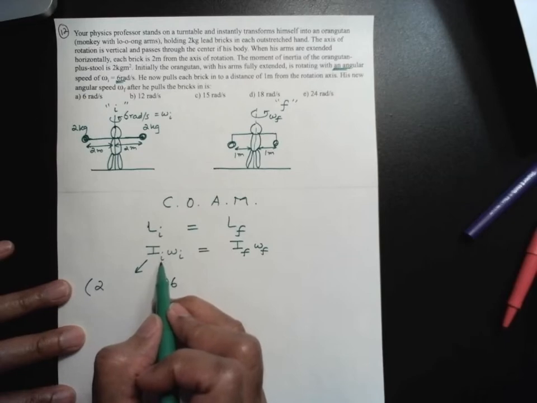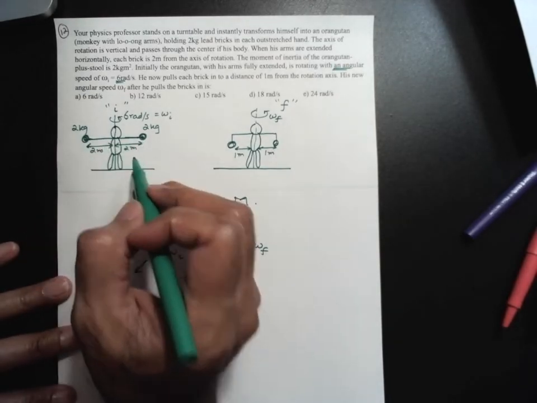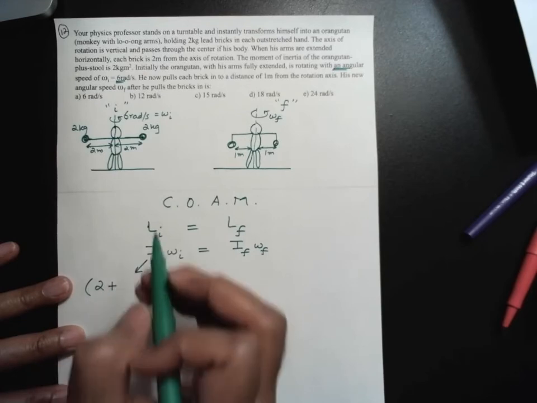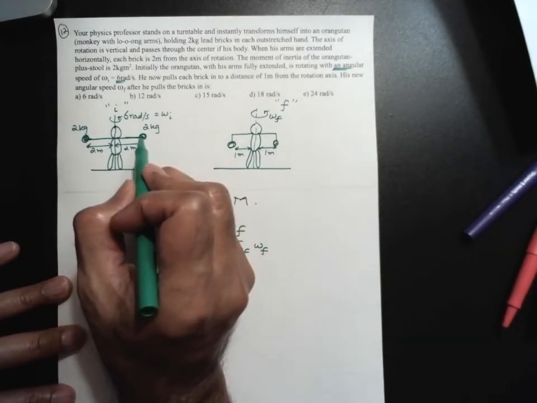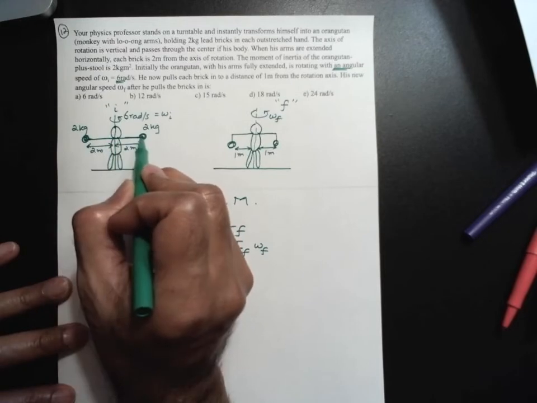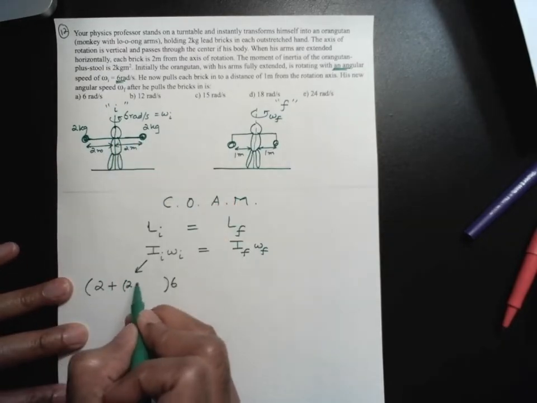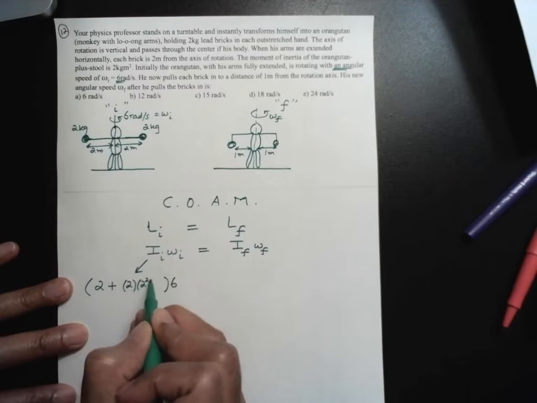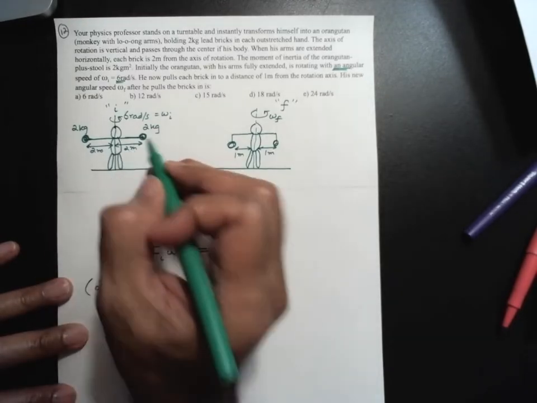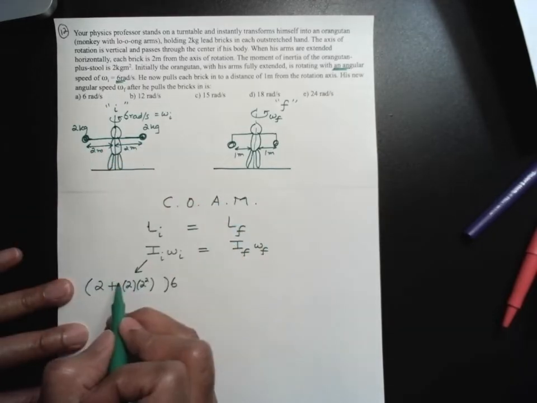But then you also have the moment of inertia of the bricks, and you know that if you have a particle, its moment of inertia is just mr squared, right? So it's 2 kg times 2 squared, mr squared. And there's 2 of them, so there's another 2.